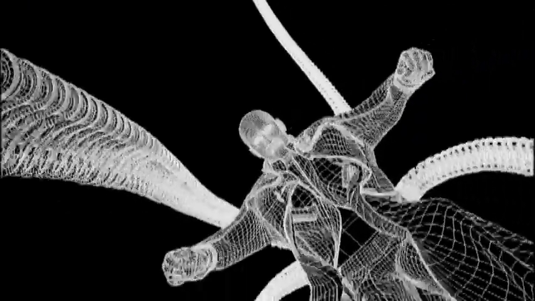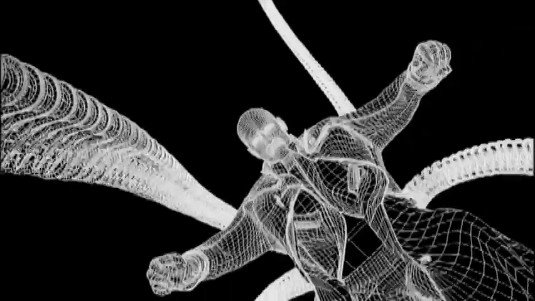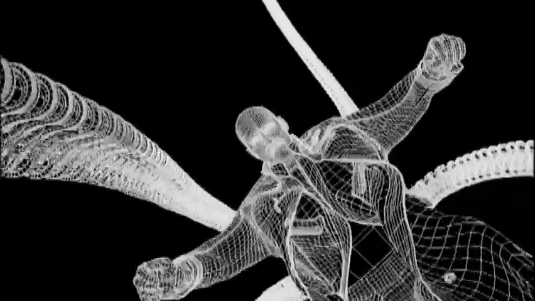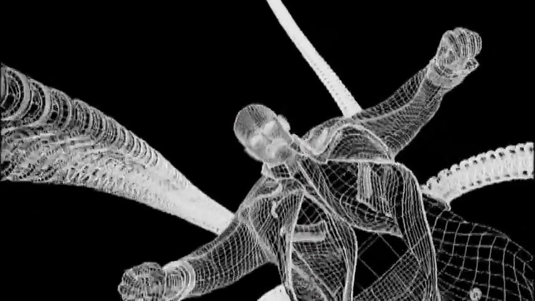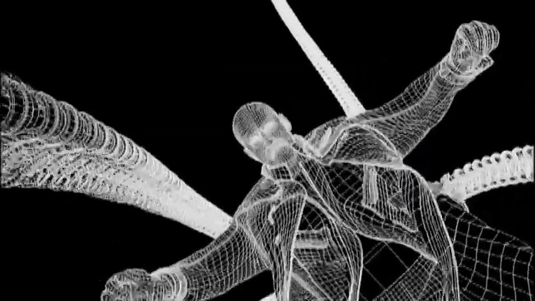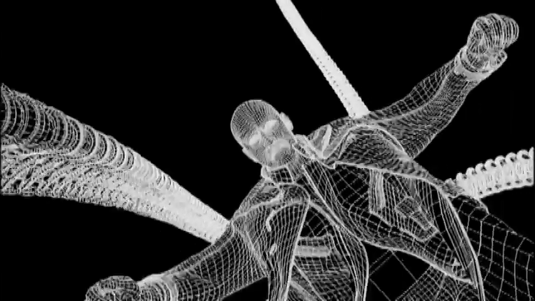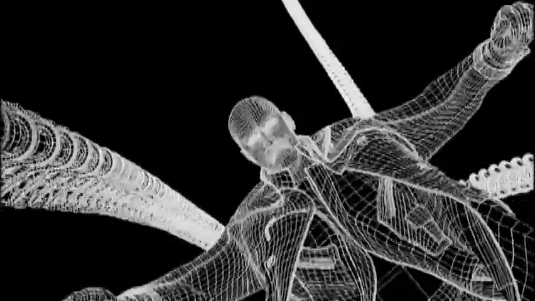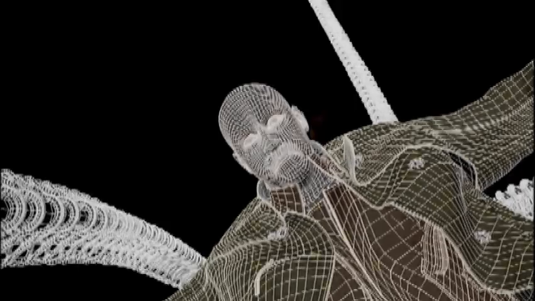So this is a wireframe representation of our computer-generated Doc Ock. And what it is in the computer, a definition of what all the surfaces of the character are. And it's created through a number of different layers. And as we're evaluating the shot, we'll look at it in this form because it's a good form for us to see what's working and what isn't working, and where we have detail and where we need detail.